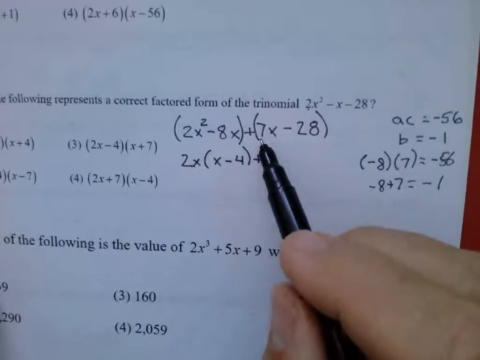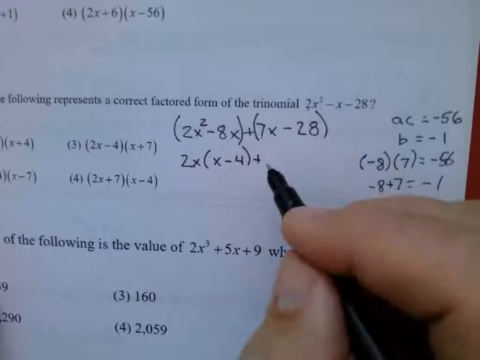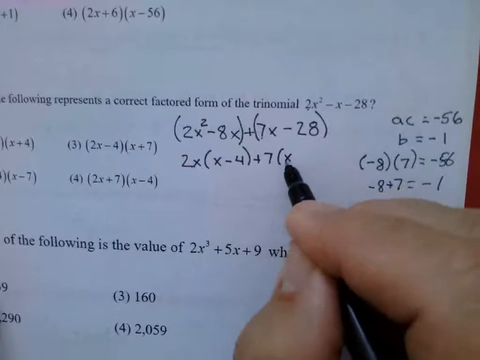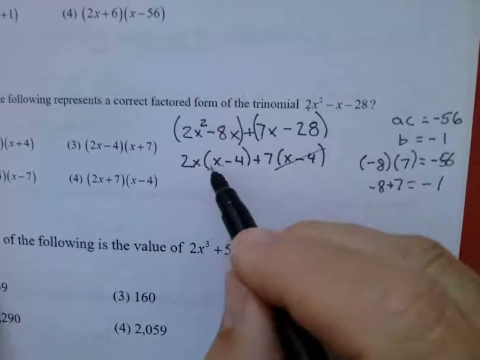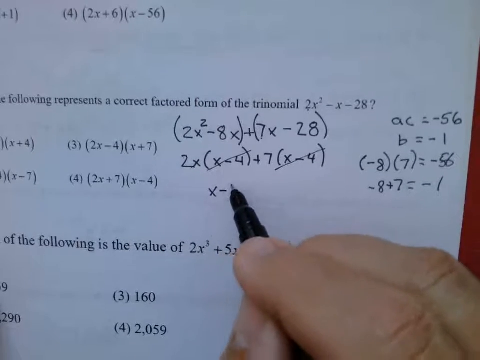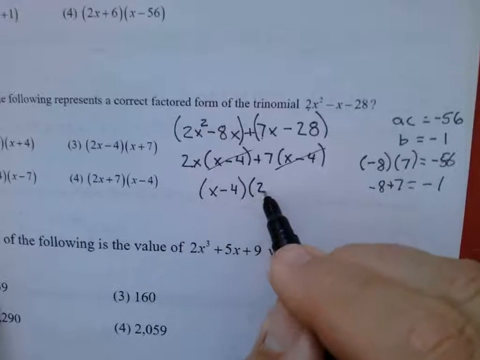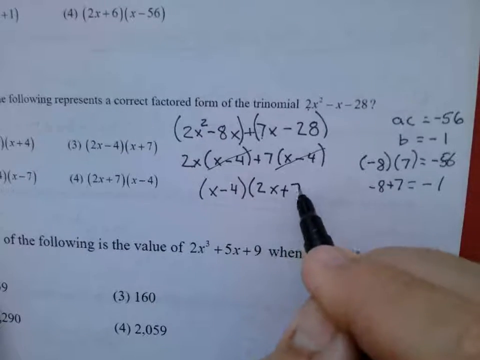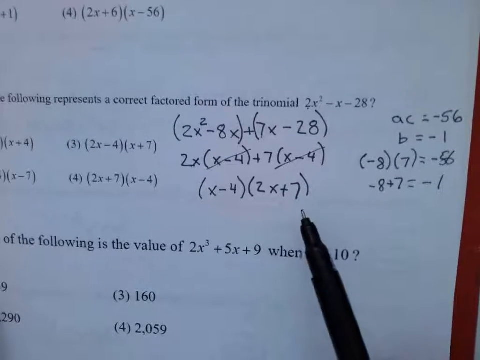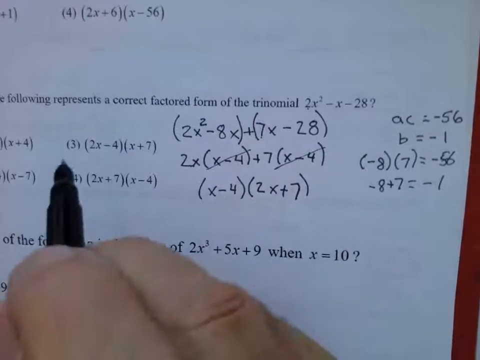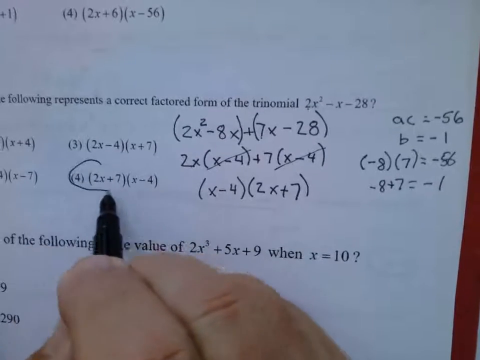This has a common factor of 7. There'll always be an x on the left and always a number on the right. 7 times x minus 4. And again, these two are common, so we can make that one factor. Then we take what's left over and put it in another parentheses. So we have x minus 4 times 2x plus 7. So this is choice 4. It's okay that they're reversed because of the commutative property.